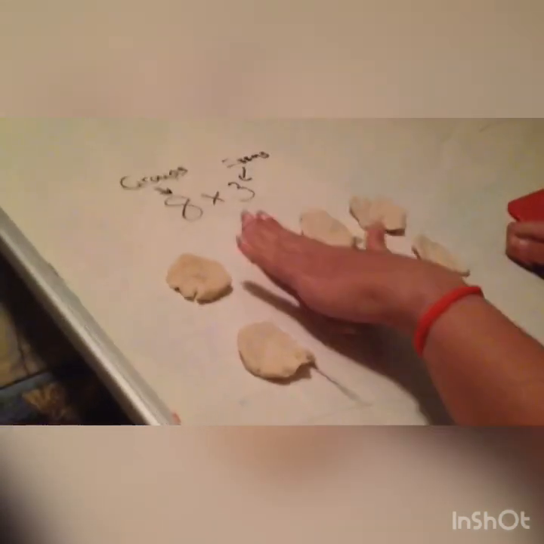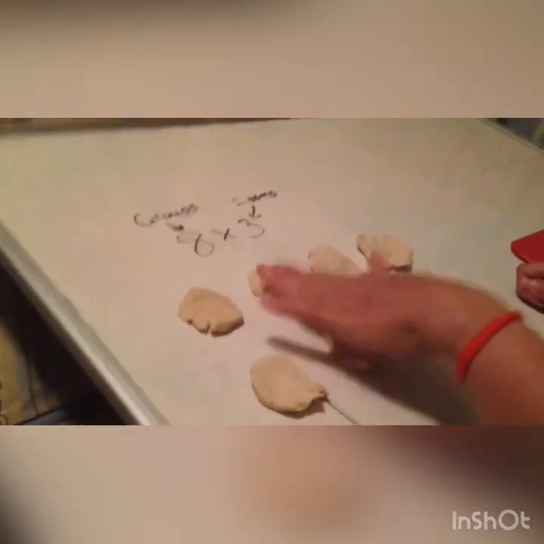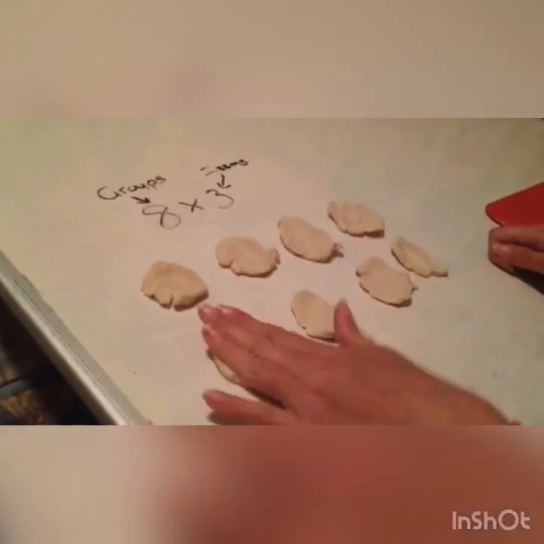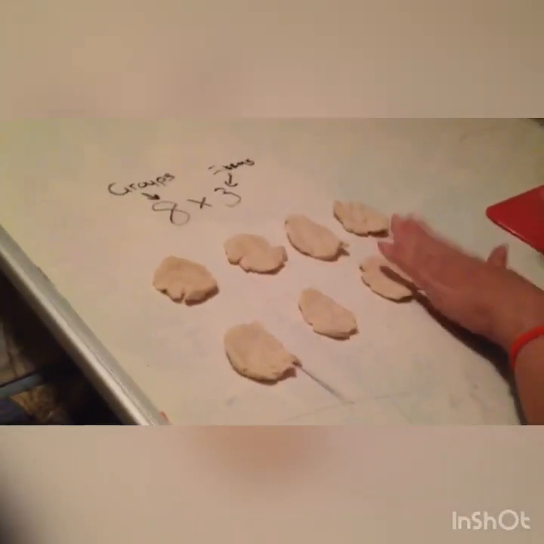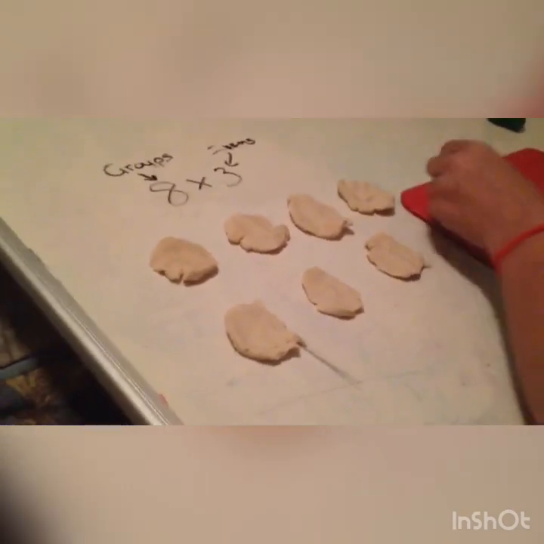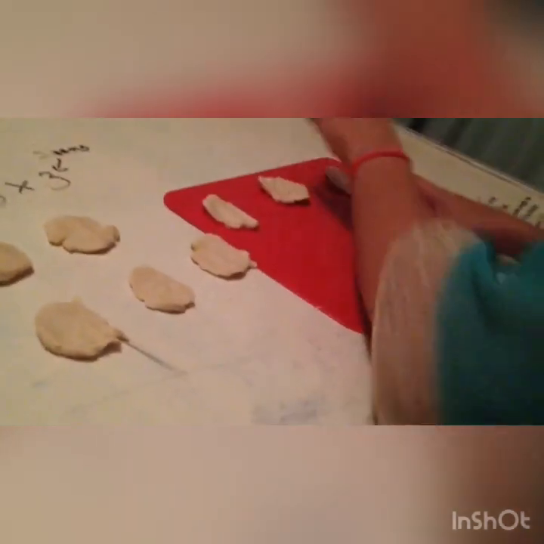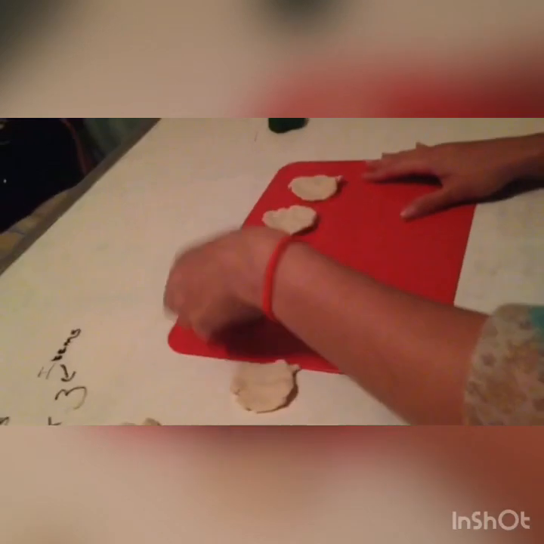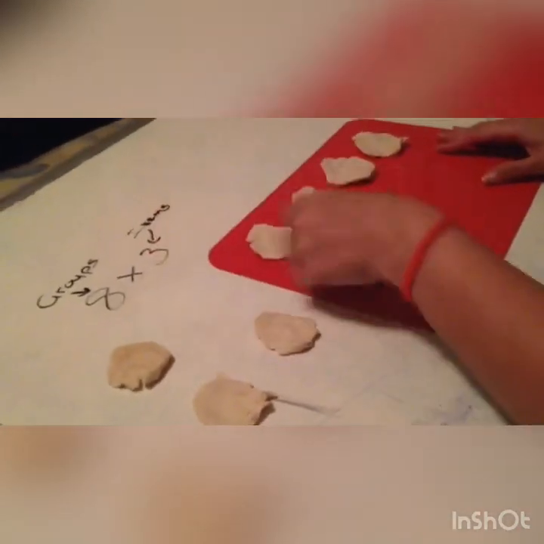So if we count again, we have 1, 2, 3, 4, 5, 6, 7, 8 groups of cookies. Let me just place them on our little dough tray so it doesn't stick to the whiteboard.